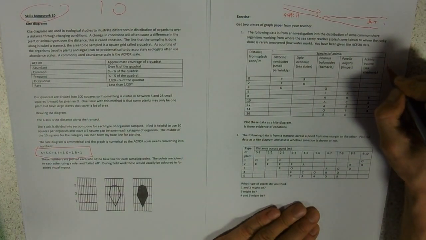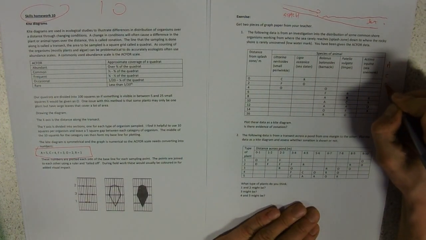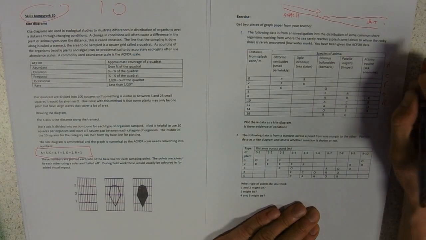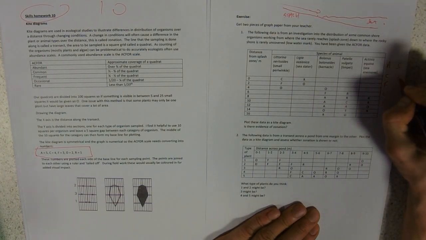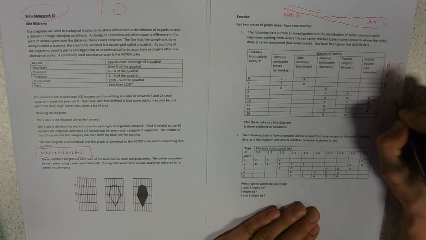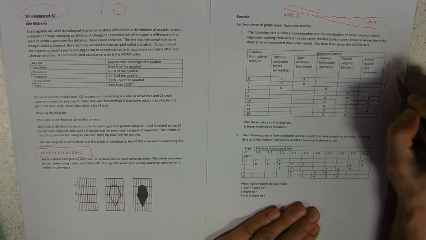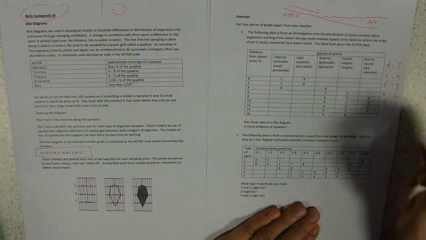So A, C, F, O, R, 5, 4, 3, 2, 1 for graphing purposes.